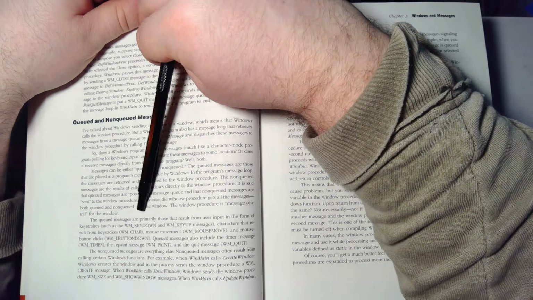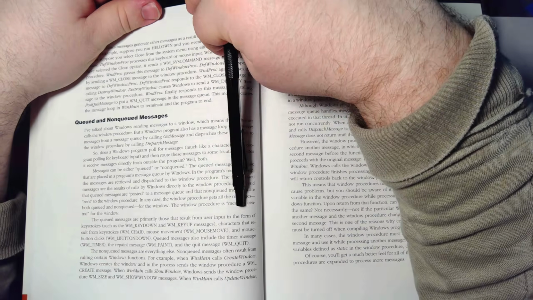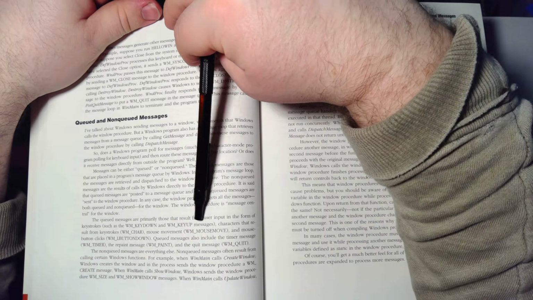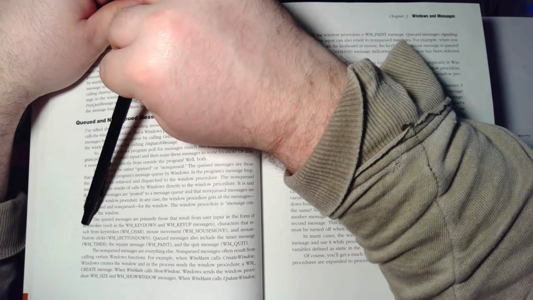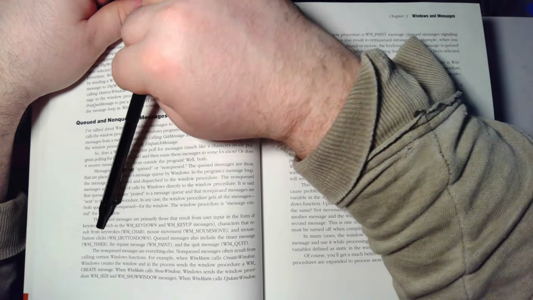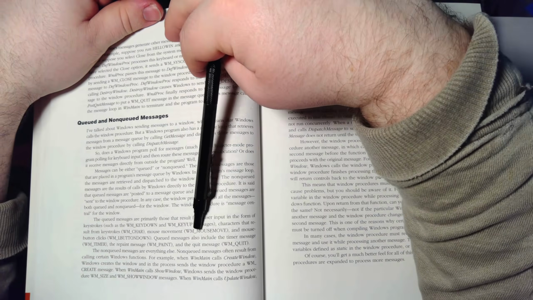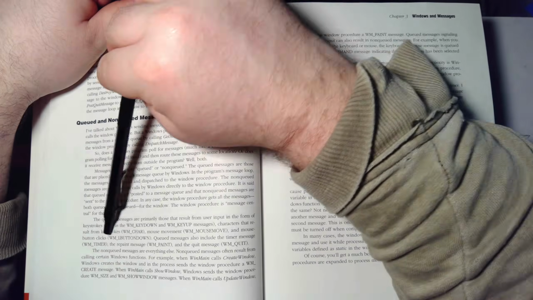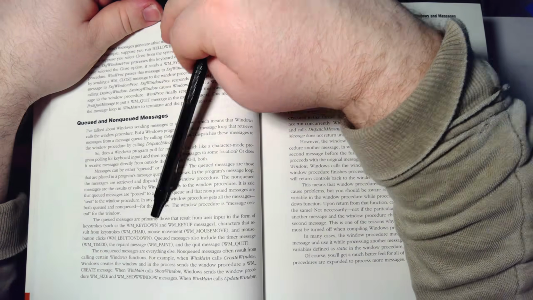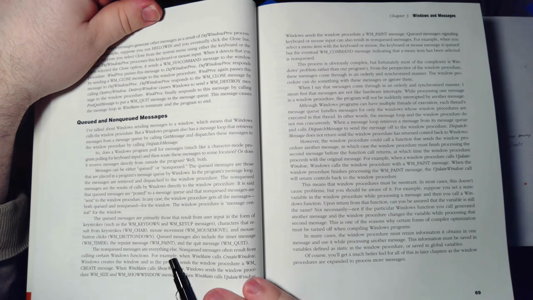The queued messages are primarily those that result from user input in the form of keystrokes, such as the WM_KEYDOWN and WM_KEYUP messages. Characters that result from keystrokes, WM_CHAR, mouse movement, WM_MOUSEMOVE, and mouse button clicks, WM_LBUTTONDOWN. Queued messages also include the timer message, WM_TIMER, the repaint message, WM_PAINT, and the quit message. The non-queued messages are everything else.